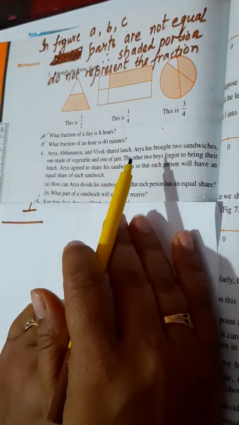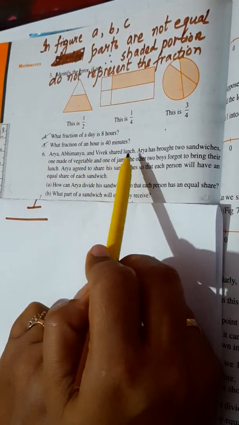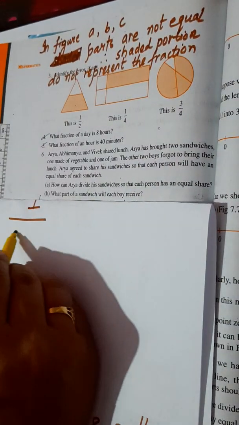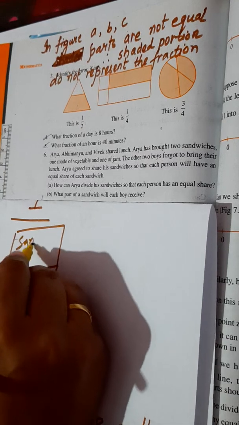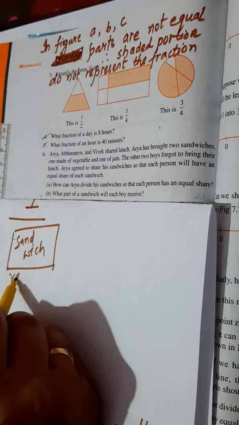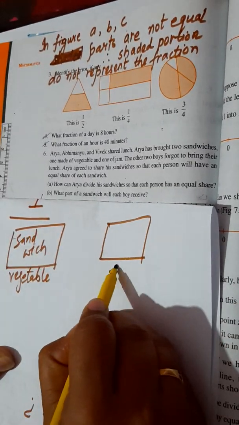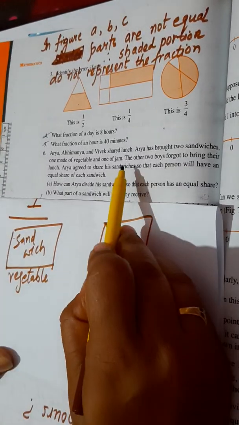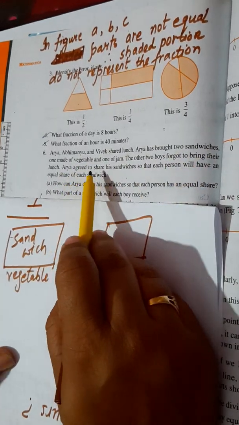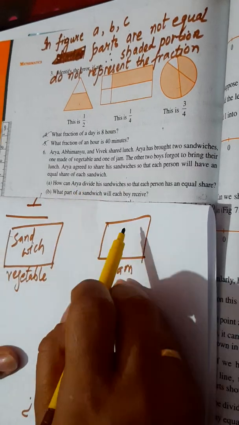Now we have question number 6. Question number 6 is Arya, Abhimanyu and Vivek shared lunch. Arya has bought 2 sandwiches. Here we have the first sandwich, made of vegetable, and the other sandwich that is of jam. Now the other 2 boys forgot to bring their lunch. Arya agreed to share his sandwiches so that each person will have equal share of each sandwich.